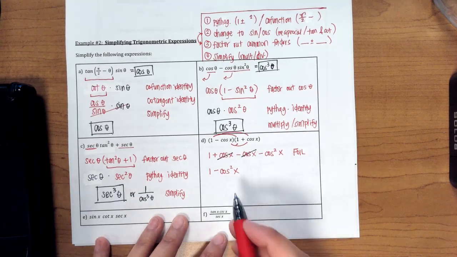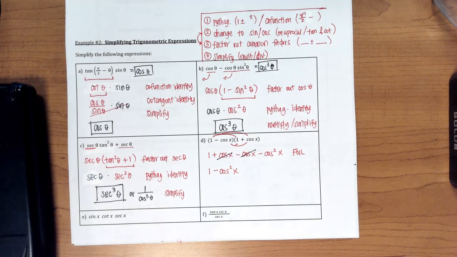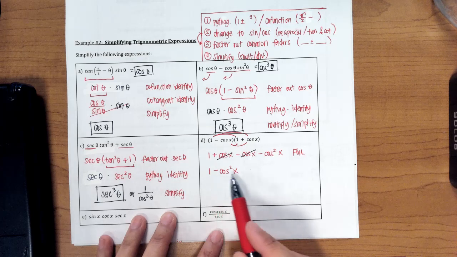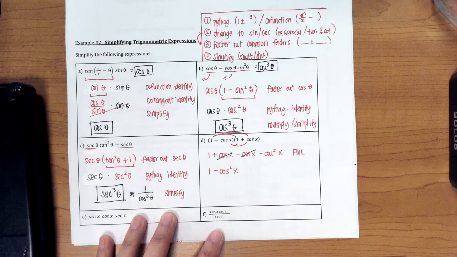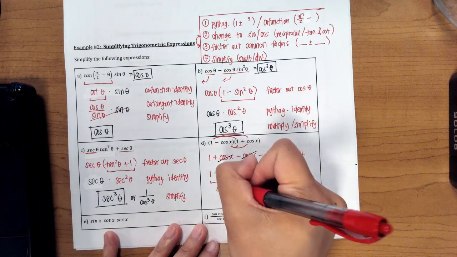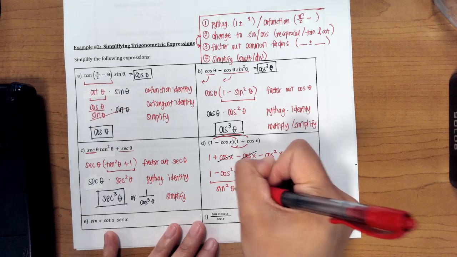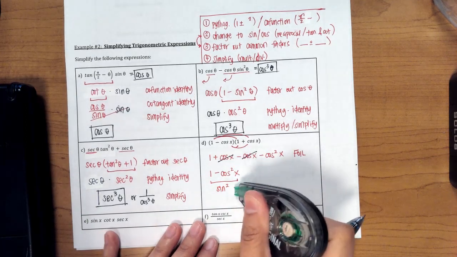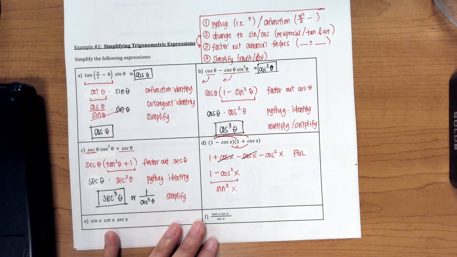And so what we have now is going to become sine squared theta, not theta, x this time, right?